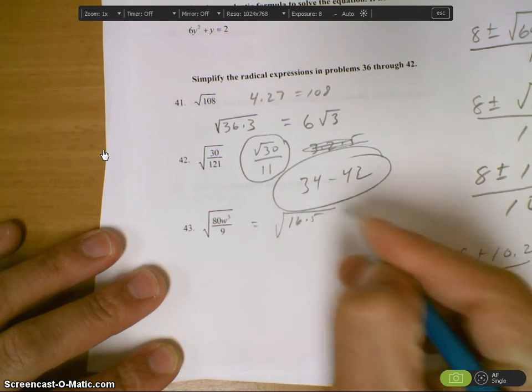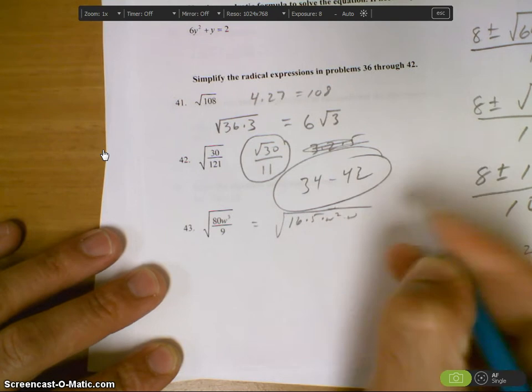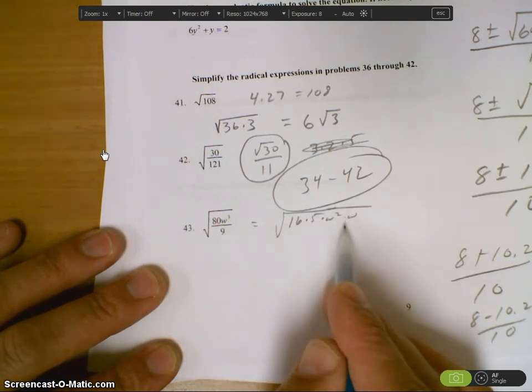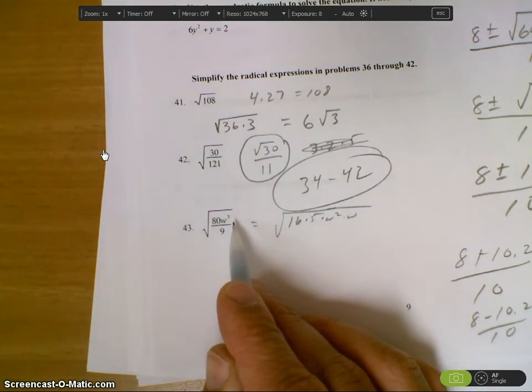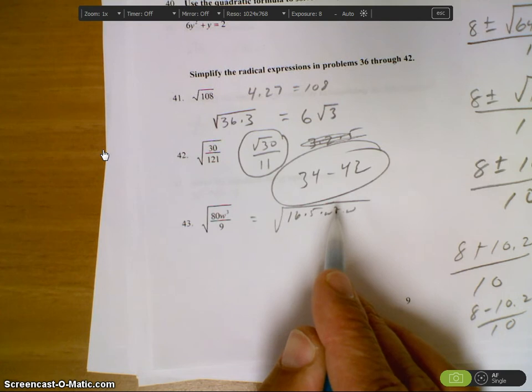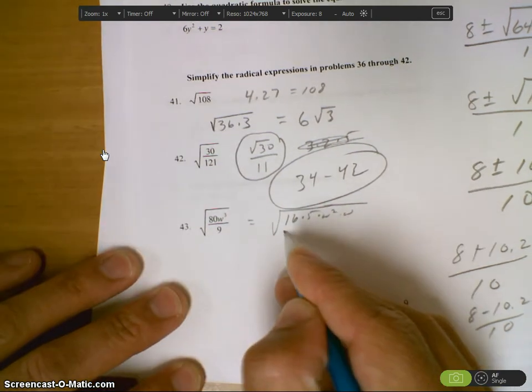16 times 5 is 80, and w squared times w gets me the perfect square of w cubed out, and still with the other part that's not a perfect square. So when there's an odd exponent, you always have to take the next lowest even exponent and then the w to the first power. And that's also over 9.